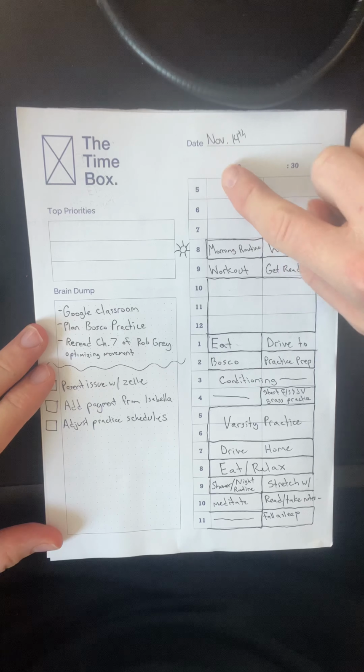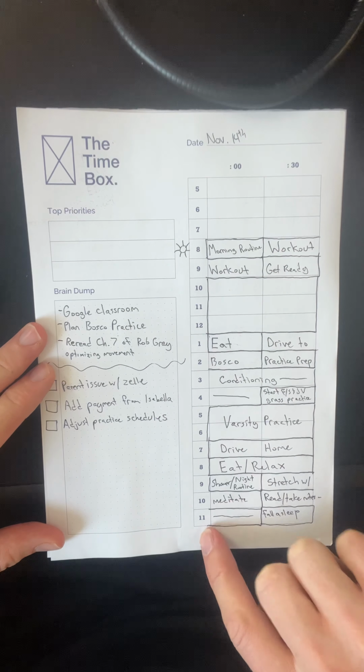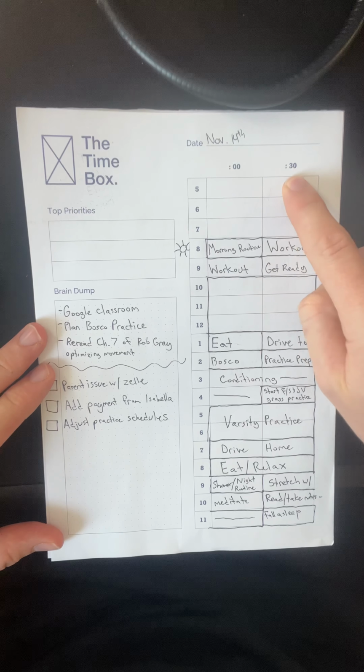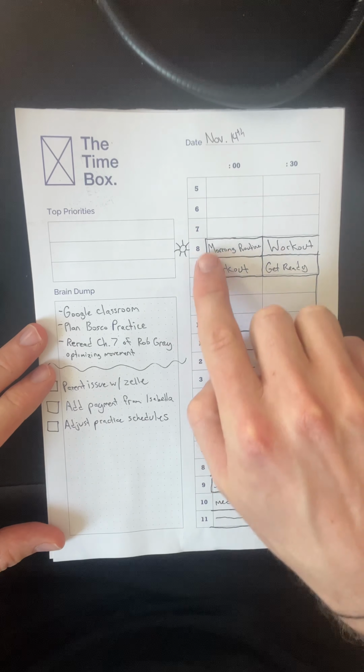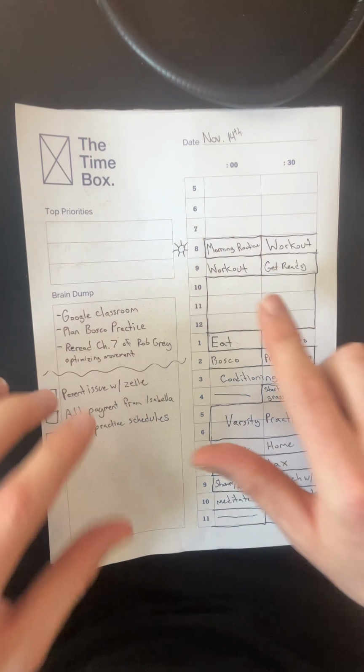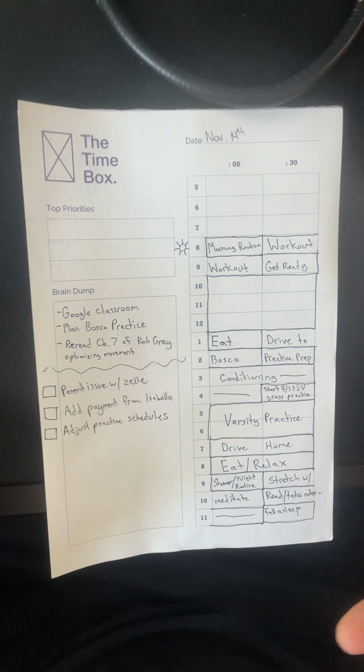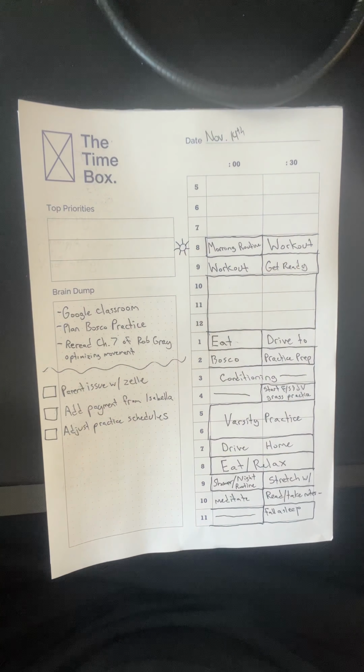All right, we have 5 a.m. all the way to midnight, right? Every start of the hour, every half of the hour. So what you do is you make a box for how much time you want to spend doing whatever it is you need to get done that day. So how do we plan this out?